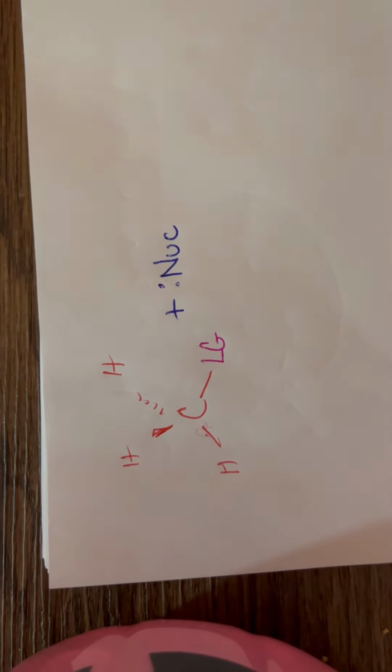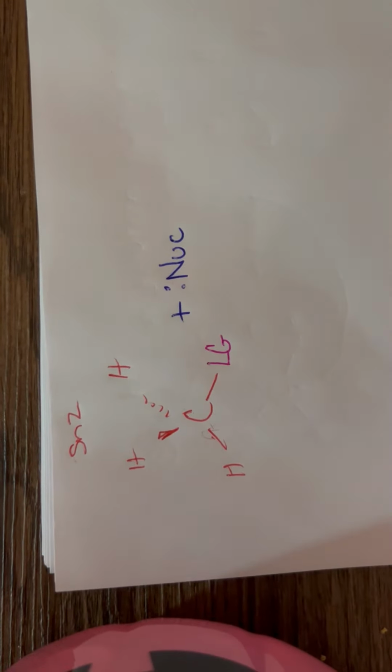Because it's nucleophilic. We're talking about SN2. The N stands for nucleophilic.